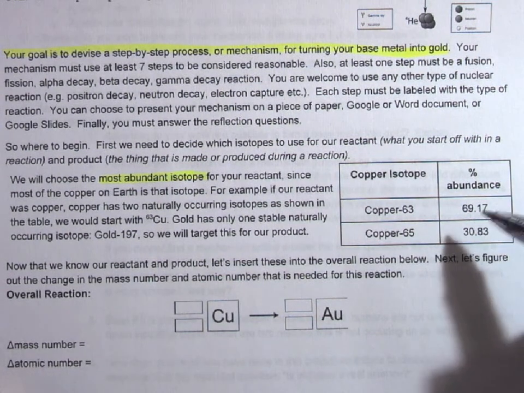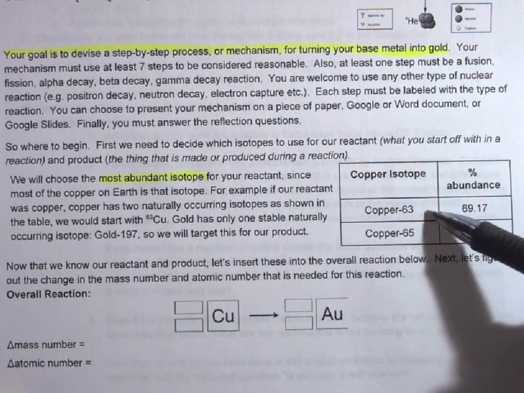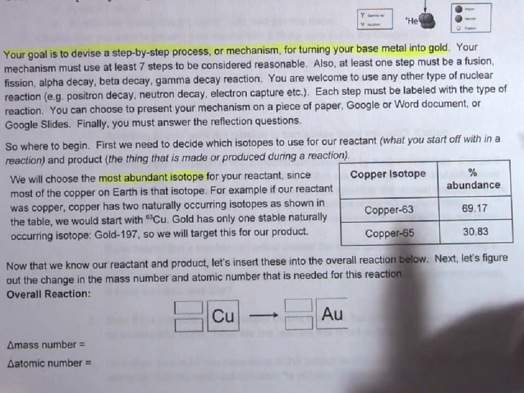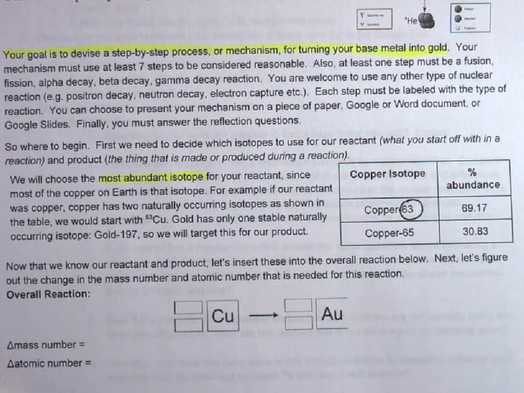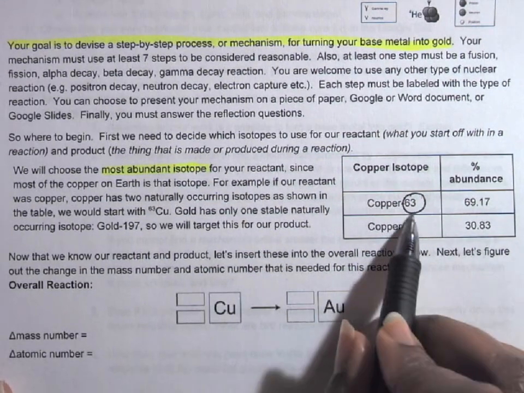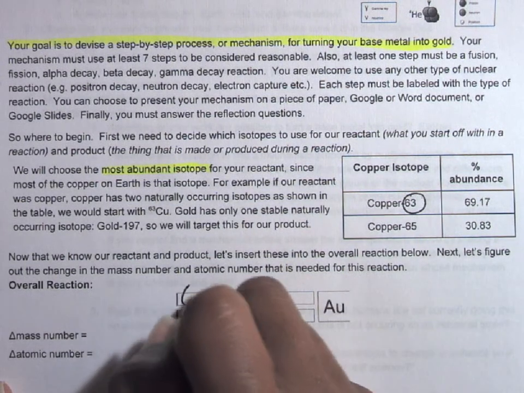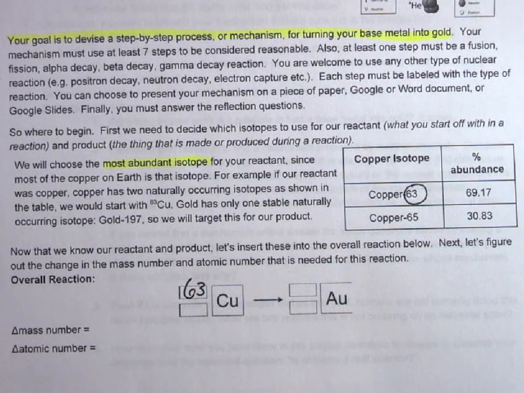So in the case of copper, 63 has a 69.17% abundance. That means it's the most abundant, or most common. So I'm going to use copper 63, and I'm going to use this as my mass number. That's your percent abundance. So 63 goes up top.